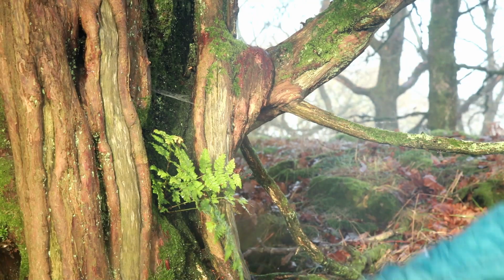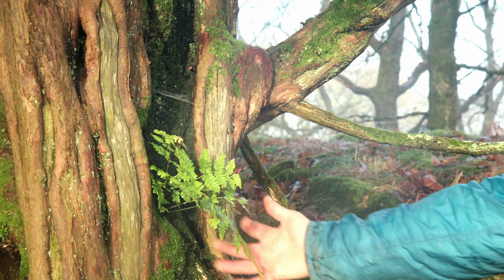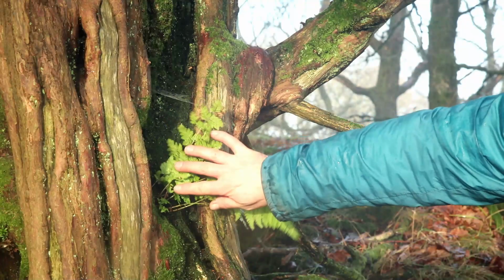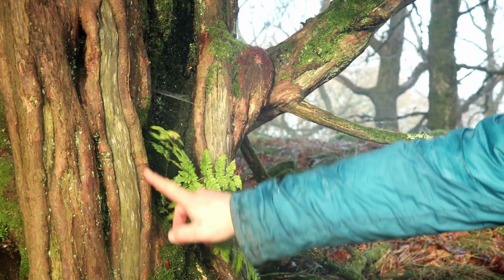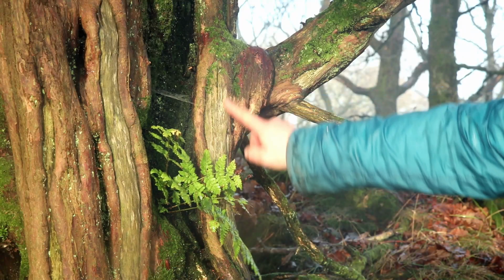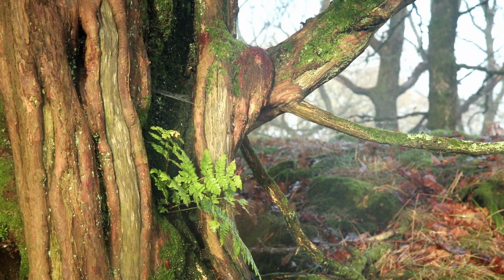It's a very straight trunk, there's no real twisting, but I love this. Look at the little fern just growing out of some dead wood. And you can see where the tree's healing over around bits that have died off. In this light, that's just gorgeous.